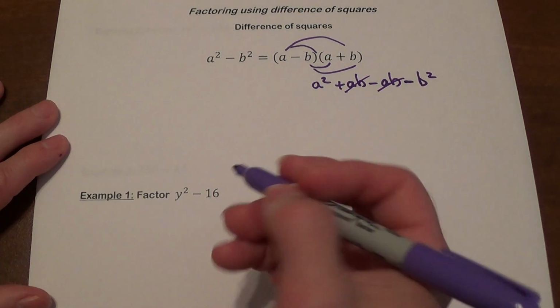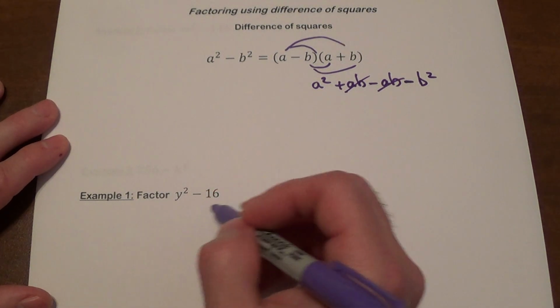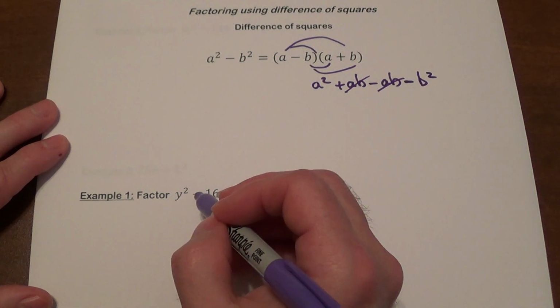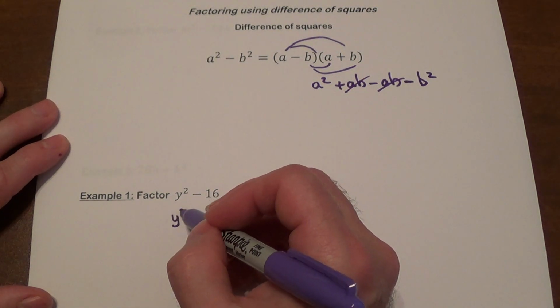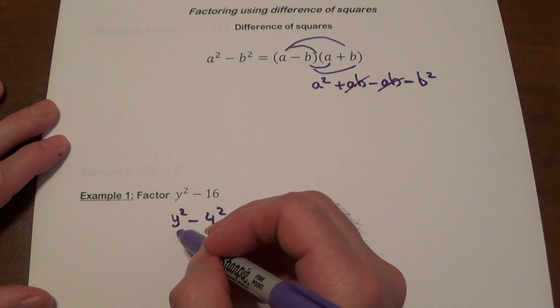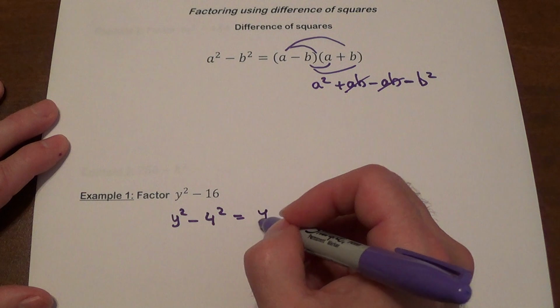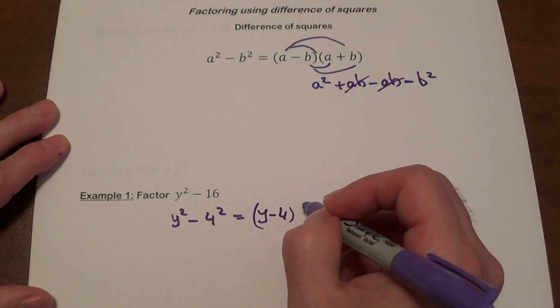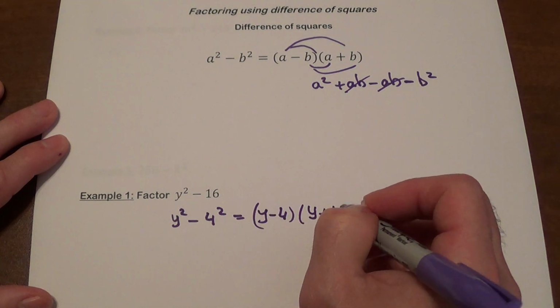So y squared minus 16. We need to make sure you can write it as one quantity squared minus another quantity squared. So y squared minus 4 squared. So this is our a, this is our b. We can write it as y minus 4 times y plus 4.